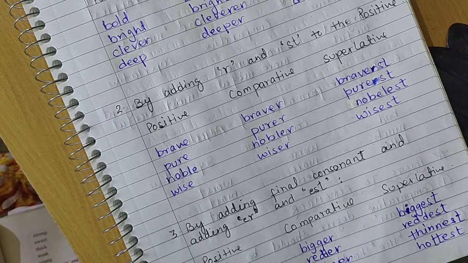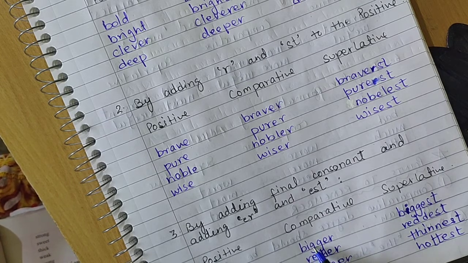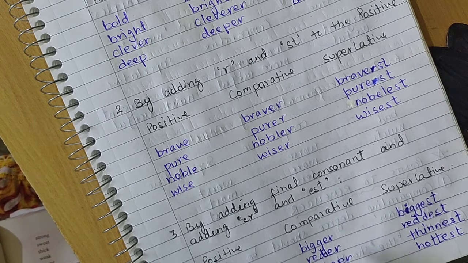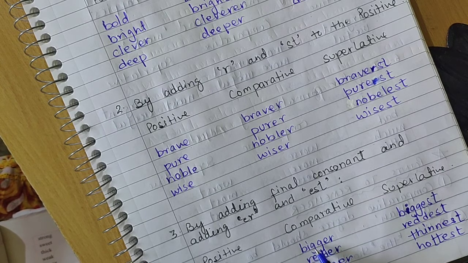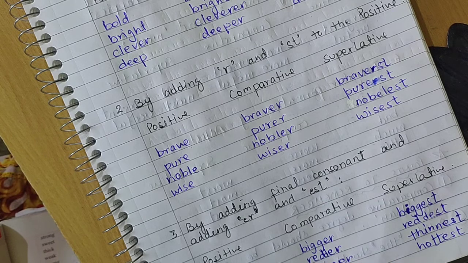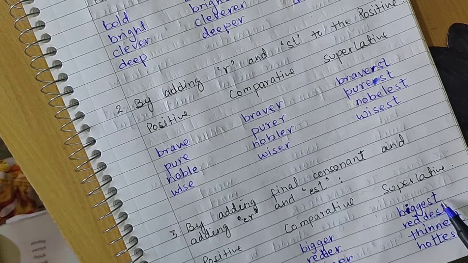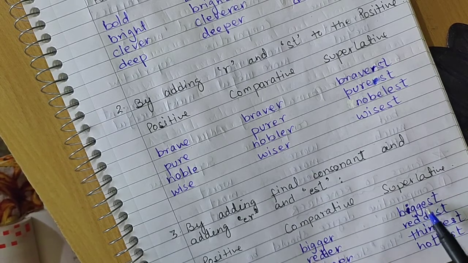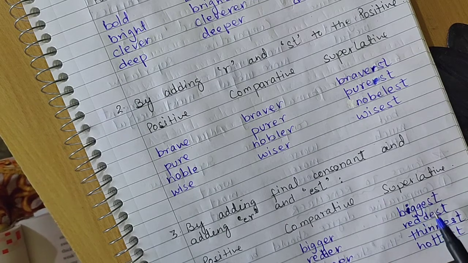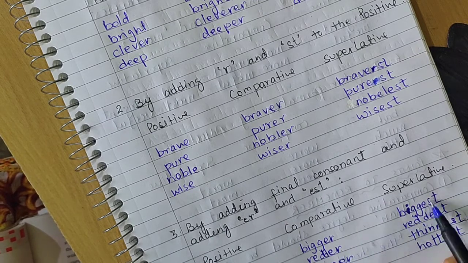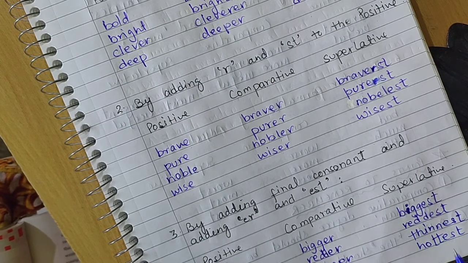Add means you will make the G double, like here, big positive, bigger, red positive, redder, thin positive, thinner. I have doubled the last consonant, G double, D double, N double, T double. Again here also in the superlative, biggest, the last consonant is doubled and we have added EST. Bigger, biggest, red, redder, reddest, thin, thinner, thinnest, hot, hotter, hottest.